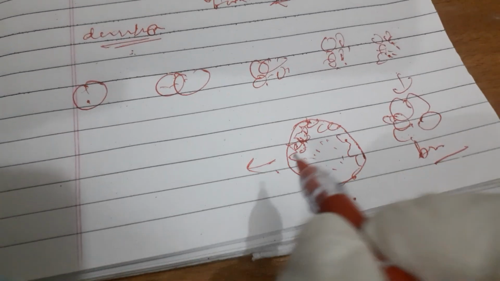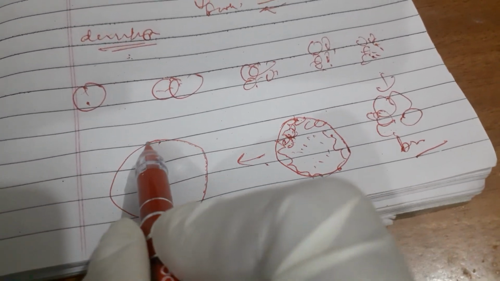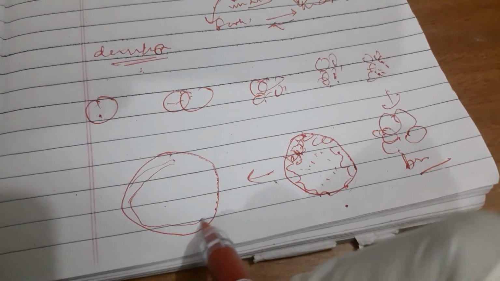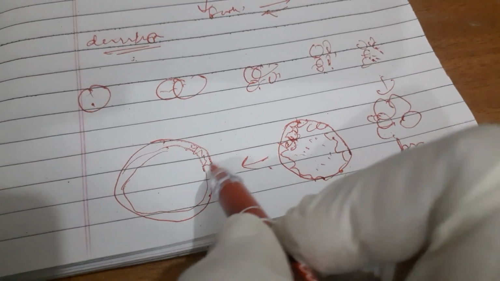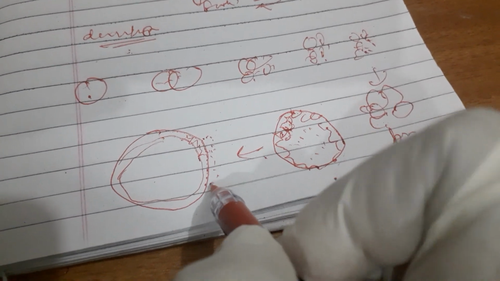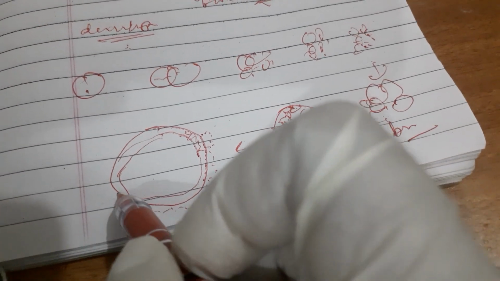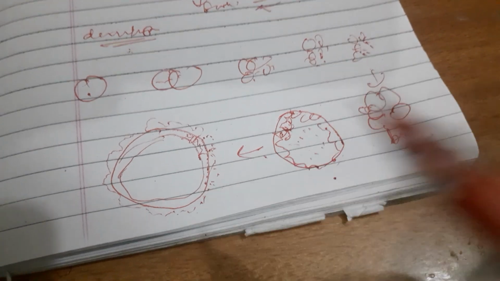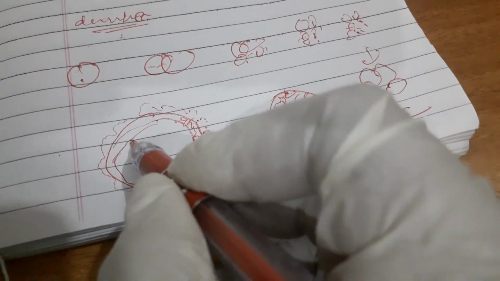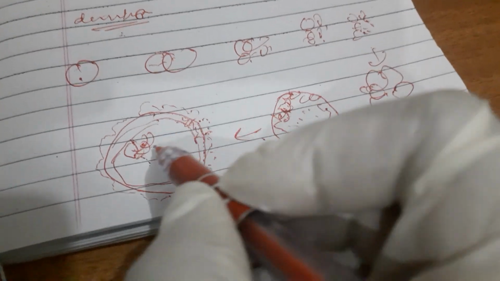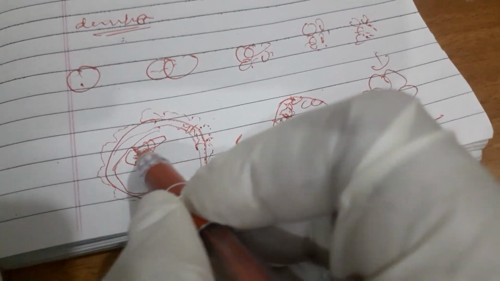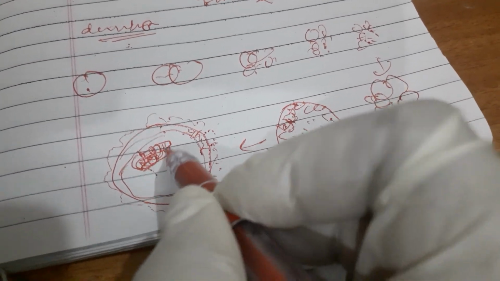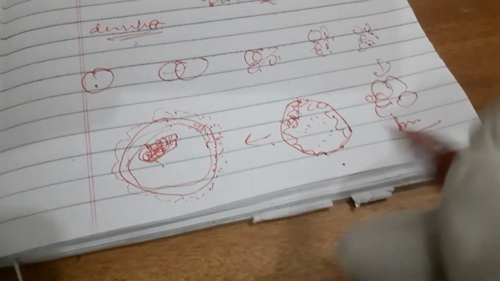And after that, the outer one, the trophoblast, is divided into two groups of cells, that is the cytotrophoblast and the syncytiotrophoblast. Cytotrophoblast has got nutritive value, whereas the syncytiotrophoblast has the invasive character. Okay, and in between here is the inner cell mass. Now inner cell mass differentiates into two types. The upper one is columnar and below is the cuboidal. This is the bilaminar stage.